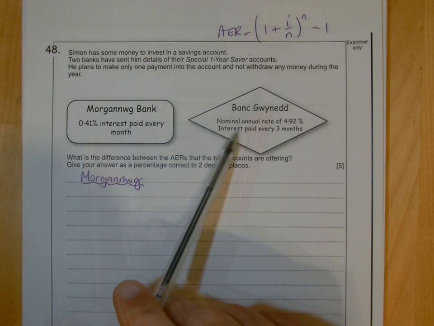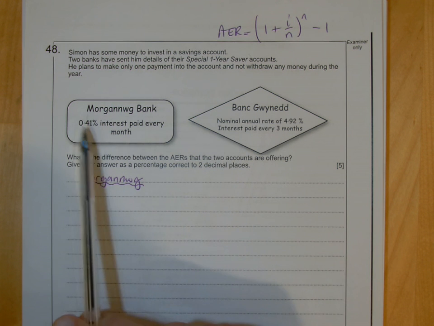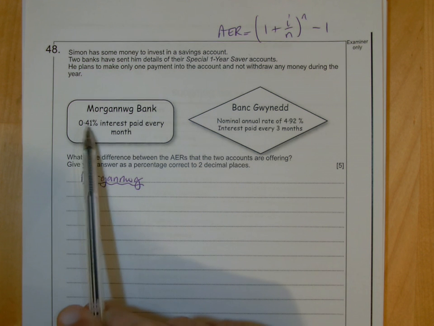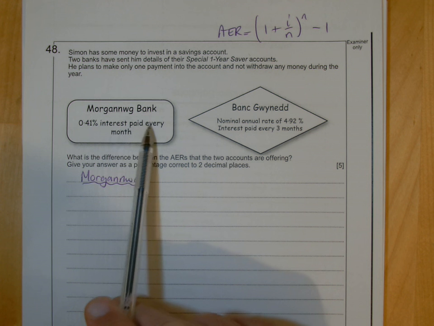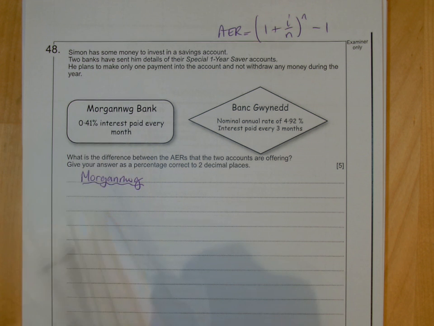Okay, they have here nominal annual rate, but if you read carefully, it just says 0.41% interest paid every month. So they're actually telling you what's happened to the nominal interest there. It's been split so that the interest gets paid every month. So it's been split 12 times.